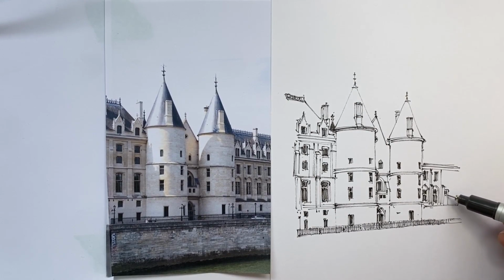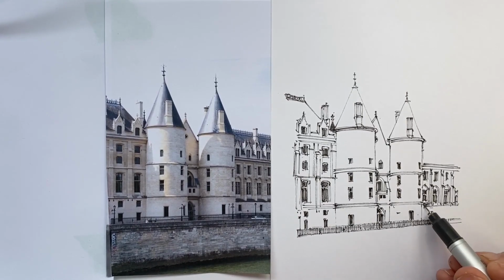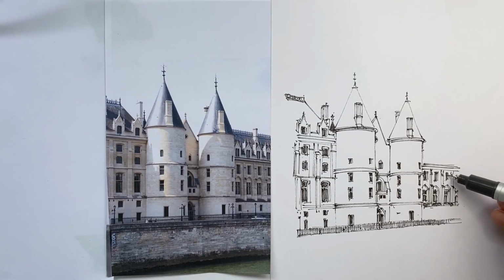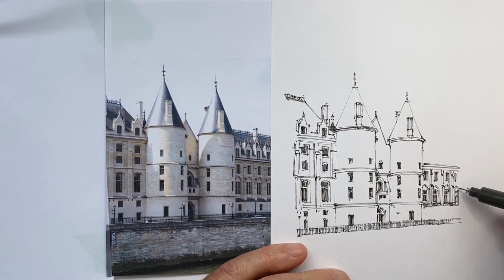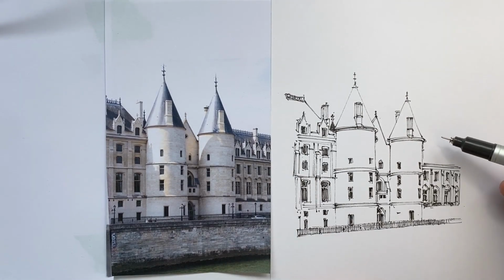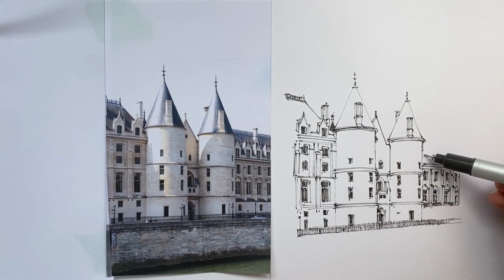You're watching me draw this at 2.5 times speed. So this took me almost 30 minutes to draw in real time. In some ways, the architecture wasn't so much the time-consuming part as things such as the rail and the waterfront. So this is the River Seine in Paris, and this building is the Concierge, where Louis XVI and Maria Antoinette spent their final days. So it's a very old building indeed.